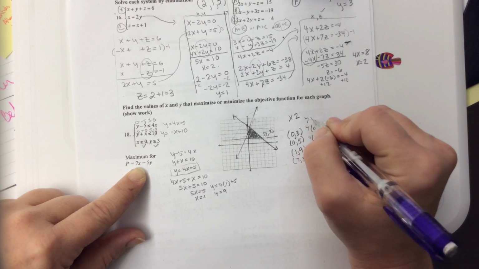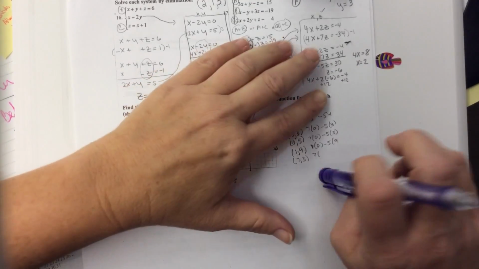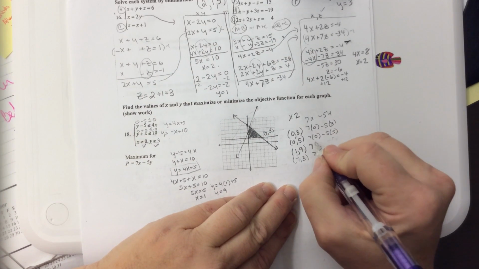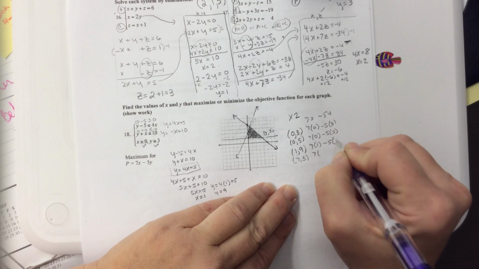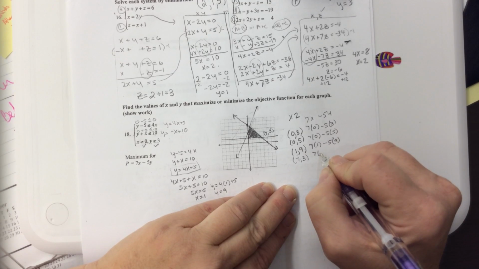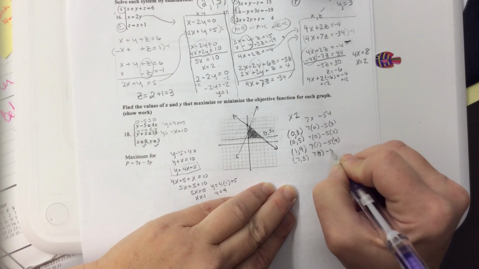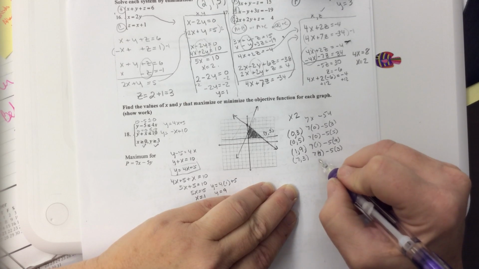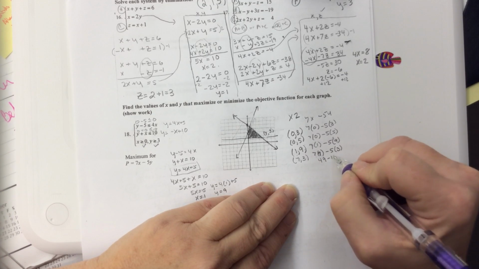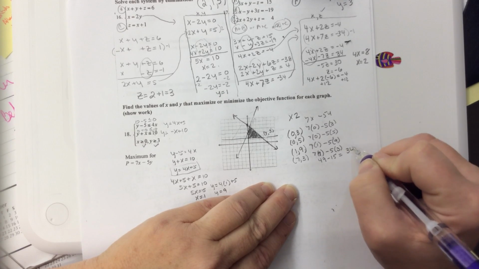I should write this up here, 7x minus 5y. So we have a boo-boo already. So this is 7 times 1 minus 5 times 9, and then 7 times 7 minus 5 times 3. So this guy is going to be 49 minus 15. So this is going to be 34.